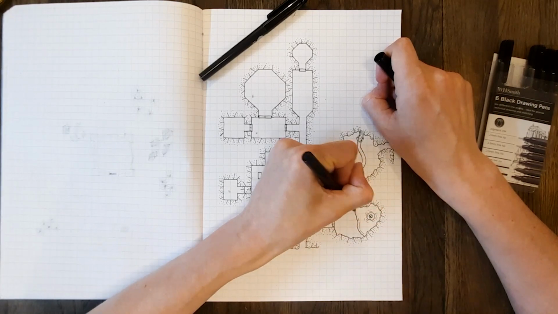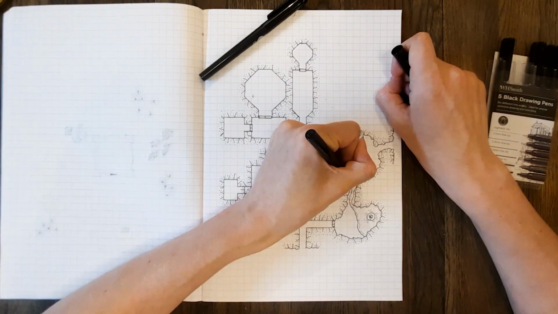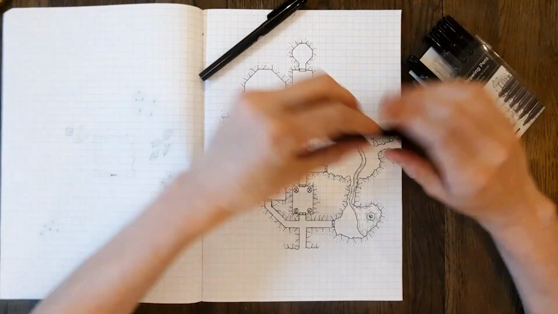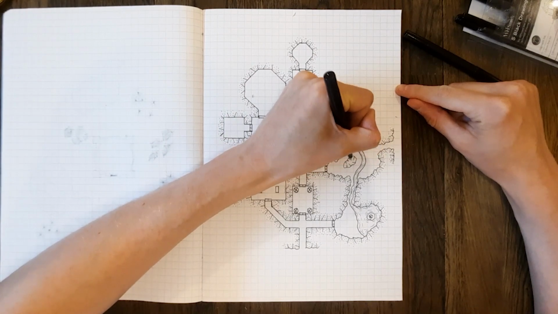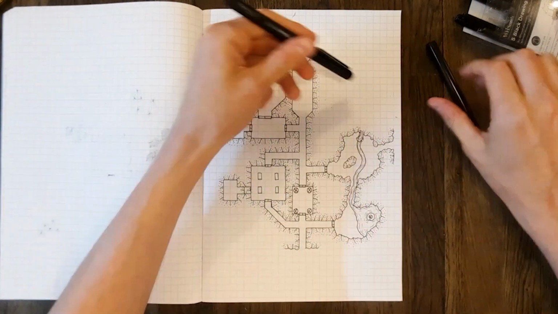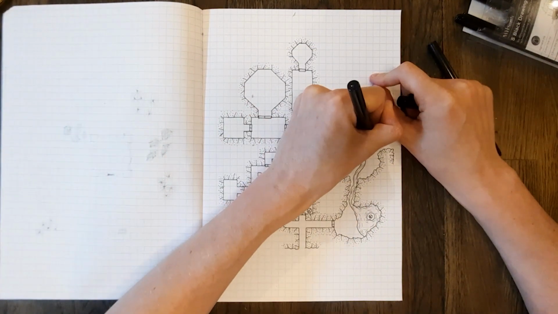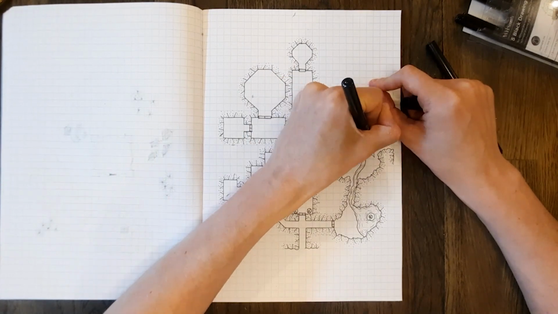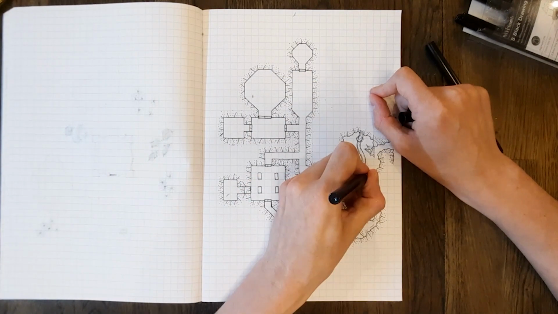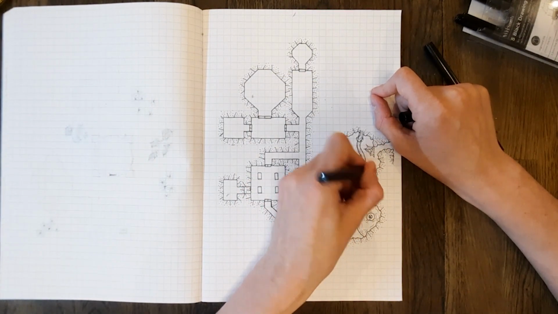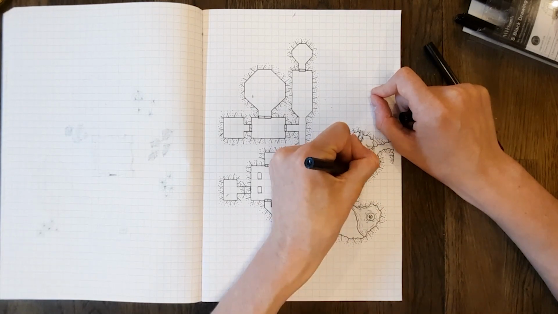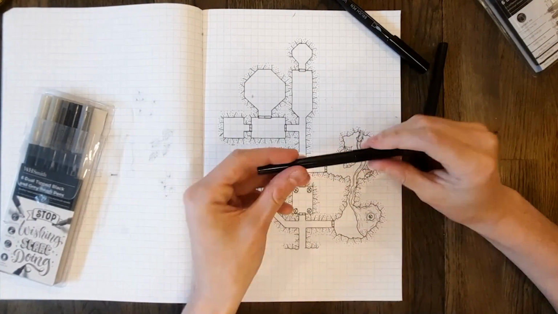Go back with a thinner pen and just add those lines there, which help that water read as water a little bit more clearly. I decided to break up that spider cave with another area as well, just so that if we do get into a fight there, it's a little bit more interesting. Just add a bit of cobwebbing. All it does is make it really clear to anyone looking at this map that, oh, this is where the spiders live.